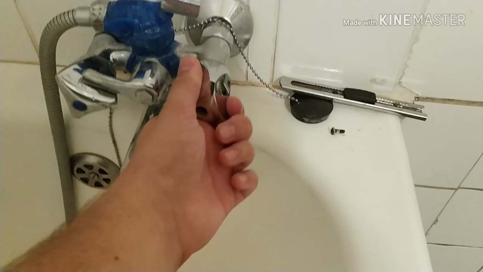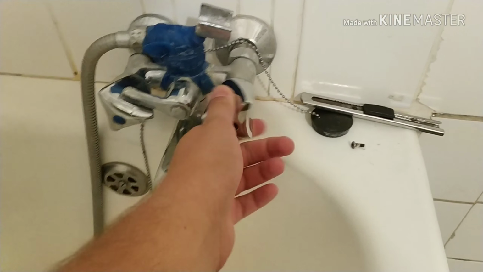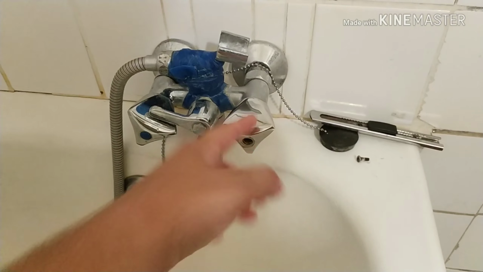So I'll try to remove it by hand, hopefully not damaging it much, and we'll see inside.